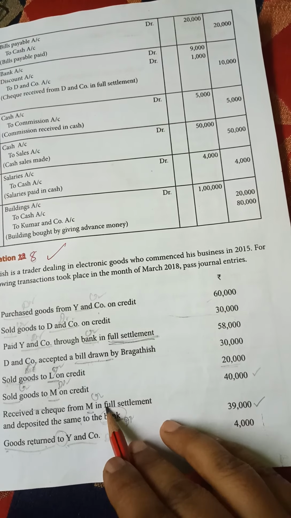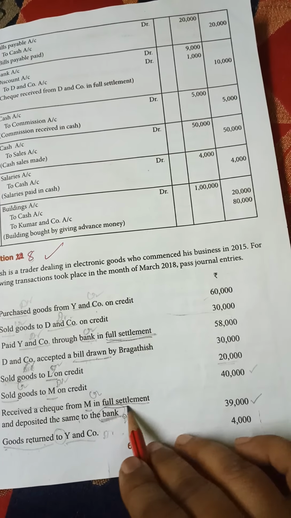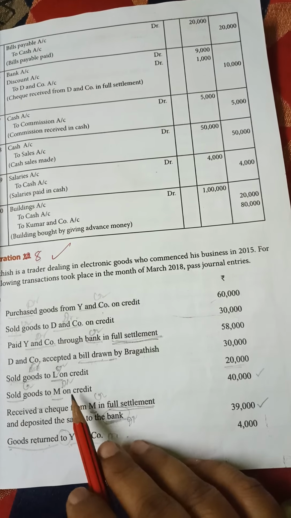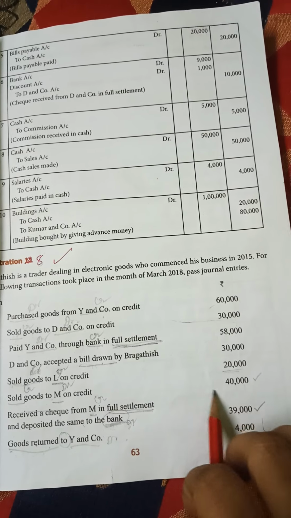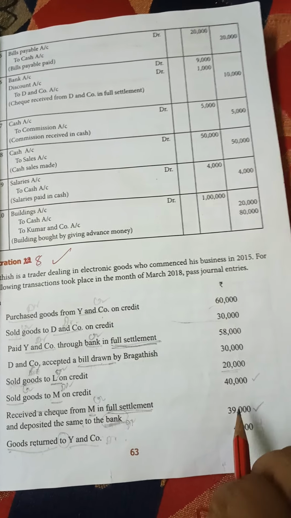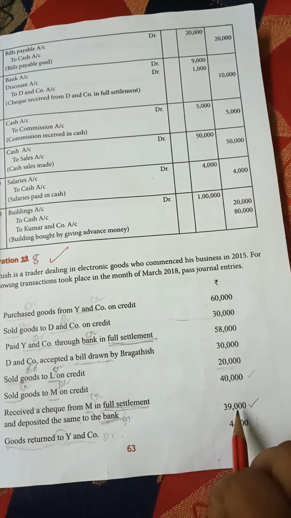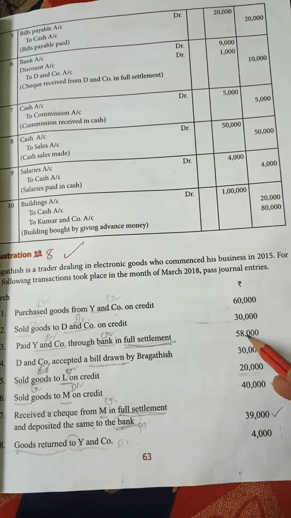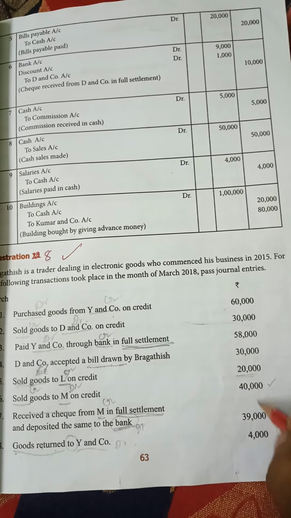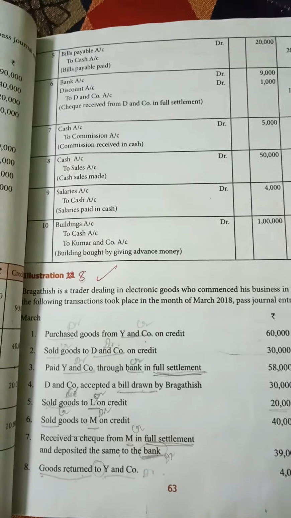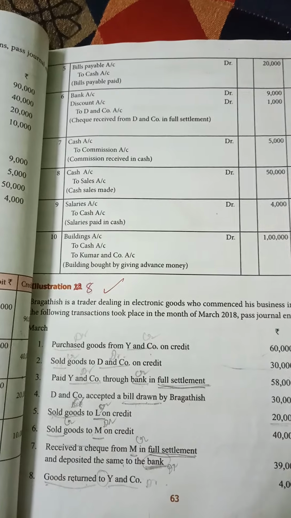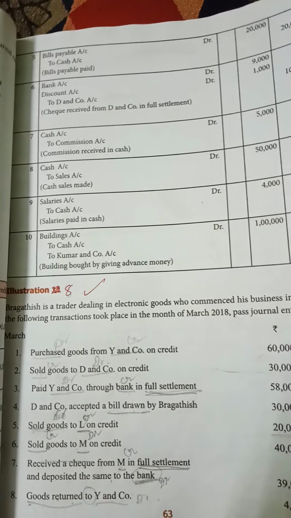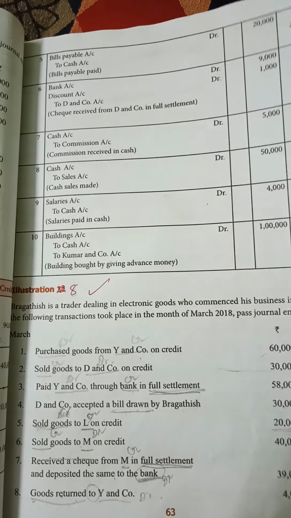But here also, if you see, you have these two words, full settlement. So immediately we have to see for how much we have sold goods to M. We have sold for rupees 40,000. But how much are we going to receive? We are receiving only 39,000. We are receiving 1,000 rupees less. That is a loss to us. So we will write in the debit side as per the nominal account rule: expenses and losses should be debited.